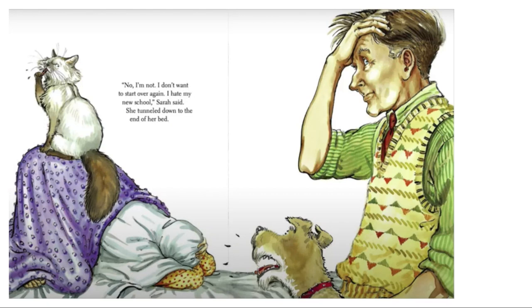On this page, I can tell that this is a third person story because I don't hear the person in the story talking. I don't see I, me, and we, but I do see she tunneled to the end of the bed. If Sarah was talking, it would say I tunneled to the end of the bed. So I know this is a third person narrative.